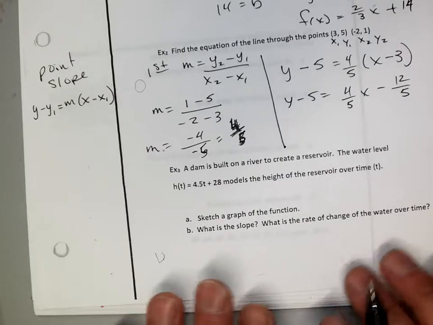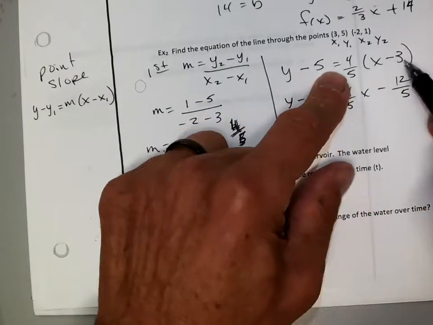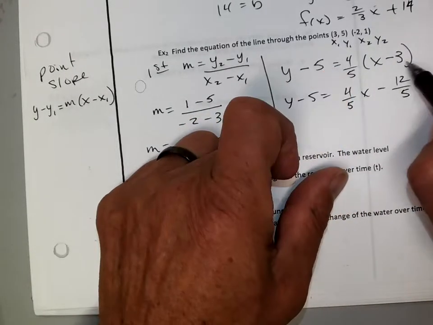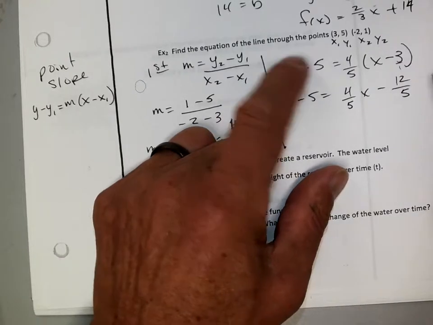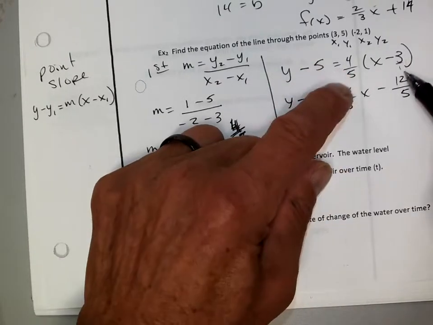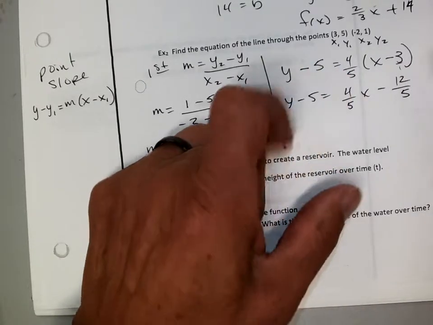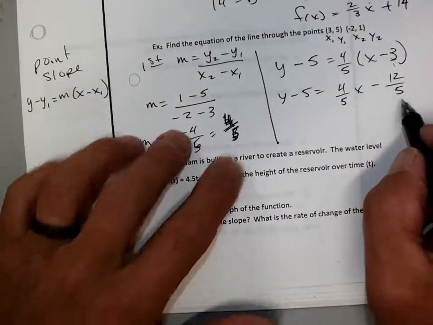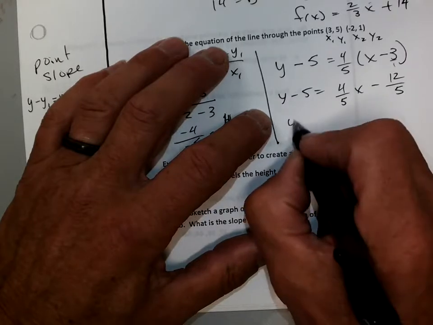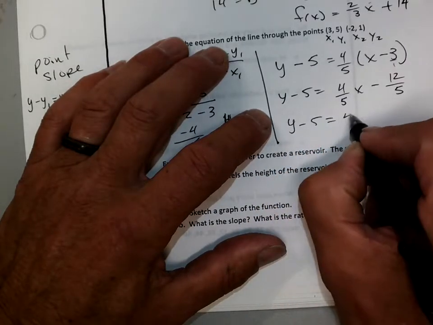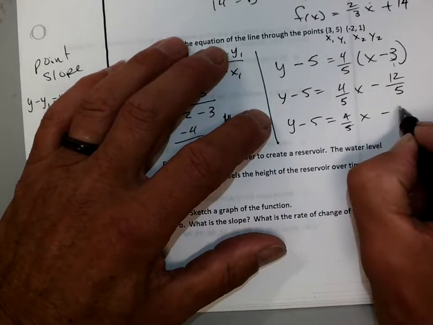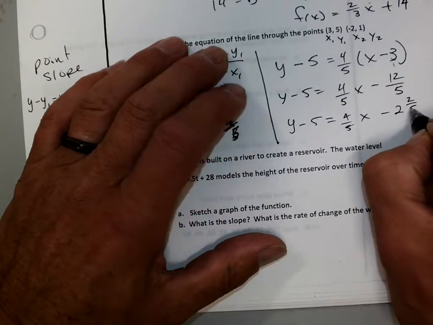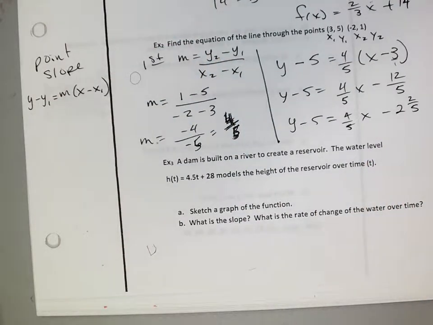Minus 12/5? Yeah. 4 times 3 over 1. Okay, so I get 4 times 3, 5 times 1. Okay. 12/5, same thing as 2 and 2/5, right? So I got y minus 5 equals 4/5 minus 2 and 2/5, right? I just changed 12/5 into 2 and 2/5. It just makes it easy for me.